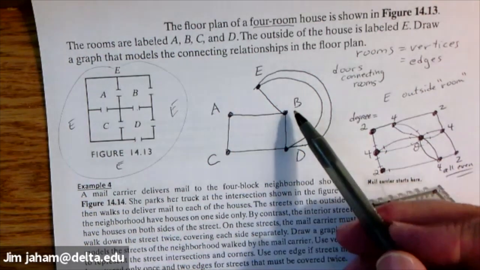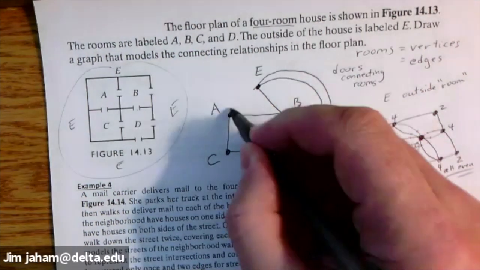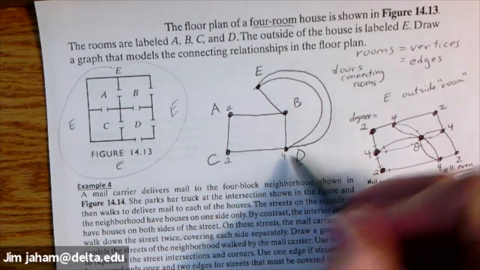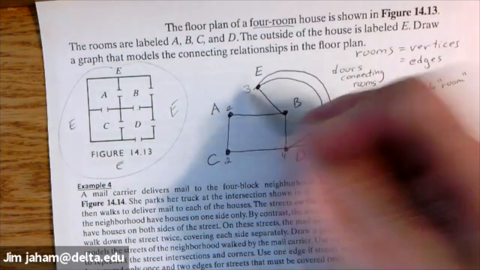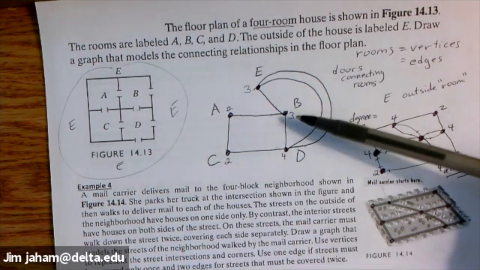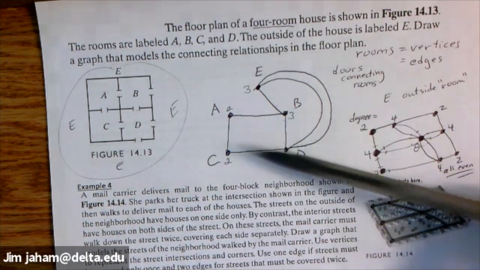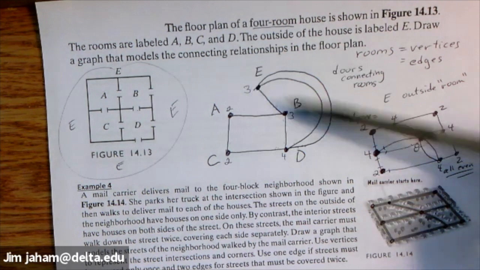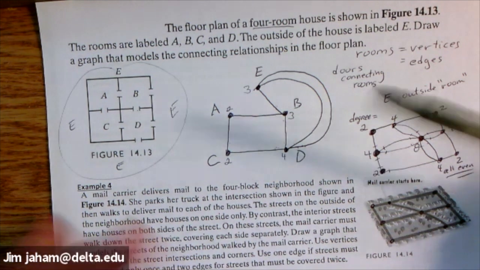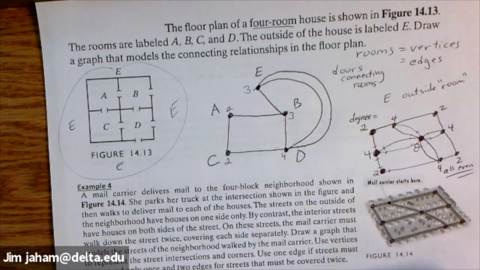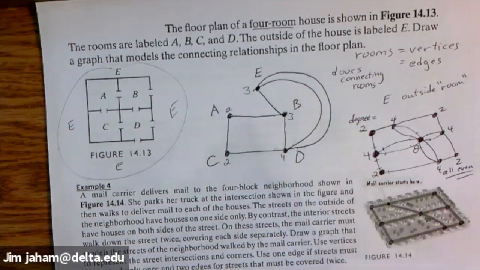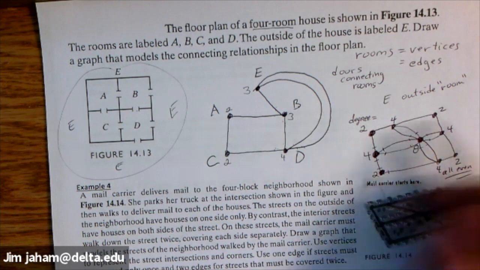And this one, we have 2 and 2, 1, 2, 3, 4, 1, 2, 3, and 1, 2, 3. So a 3 is an odd number. This graph has 2 odd vertices, a 3 and a 3, and it has 3 even vertices. What's important to note is that they have 2 odd vertices here. These are all evens.